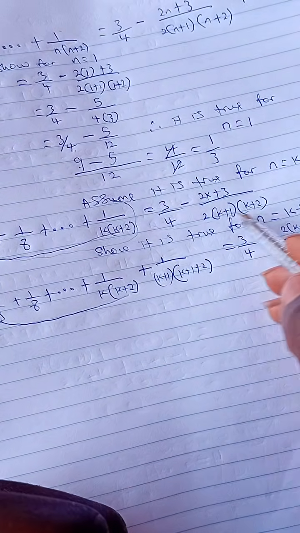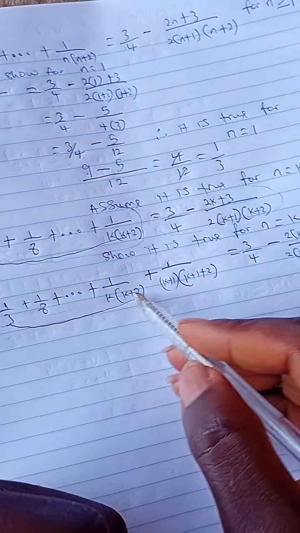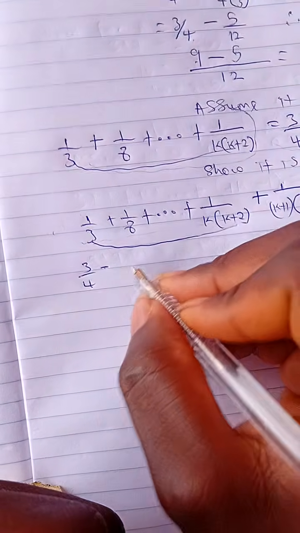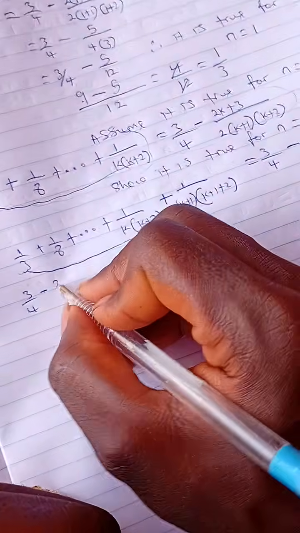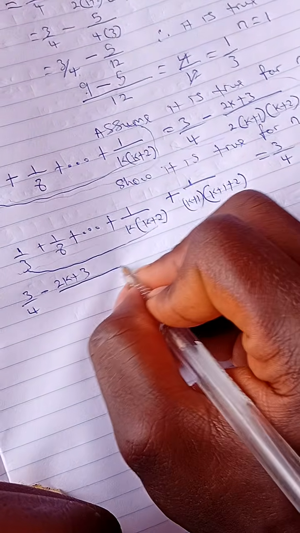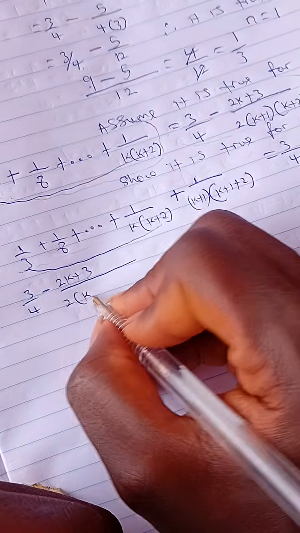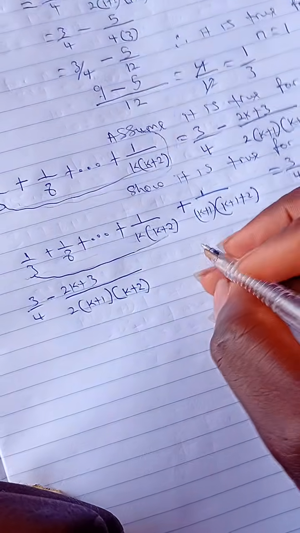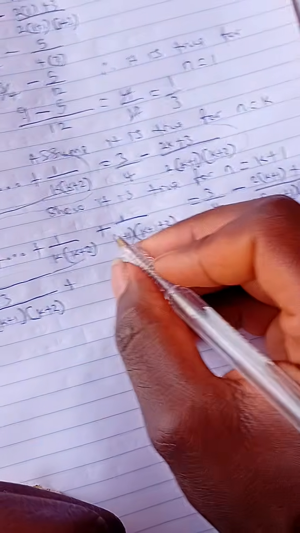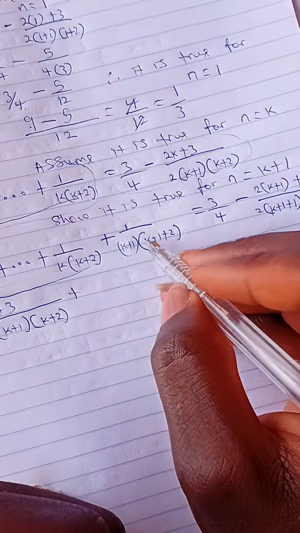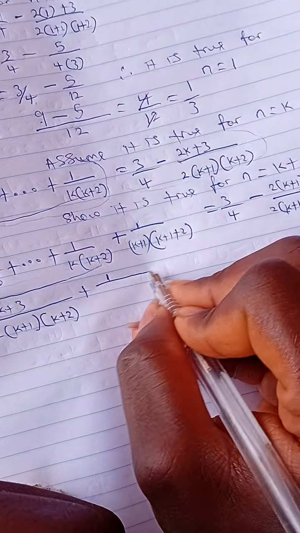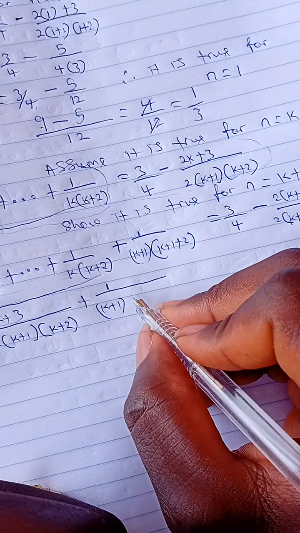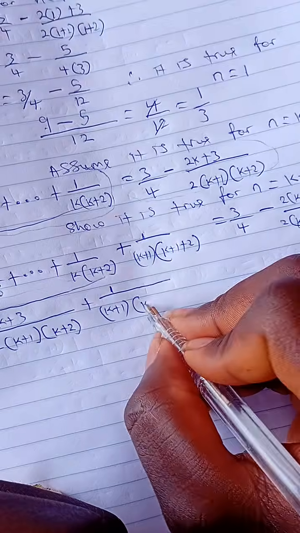That means wherever we see this, we can replace it with this. So this one gives us 3 over 4 minus 2k plus 3 over 2 into k plus 1, k plus 2, plus, don't forget, it's only this one you are replacing. We still have something left here, plus 1 over k plus 1, k plus 3.